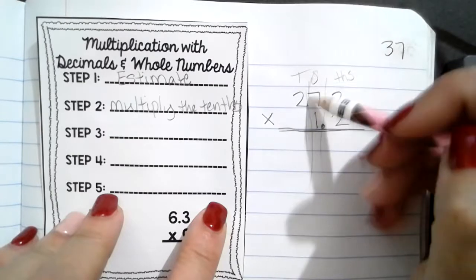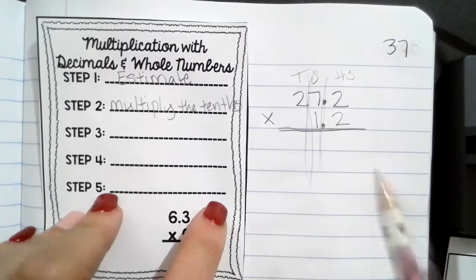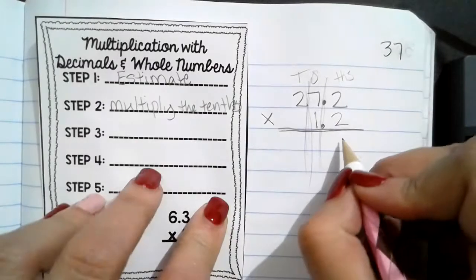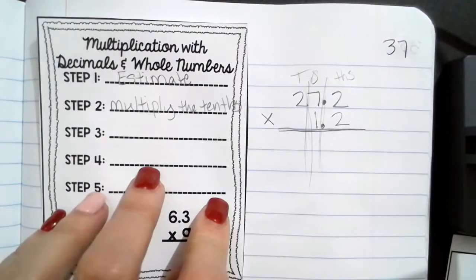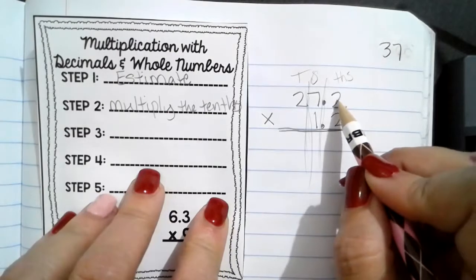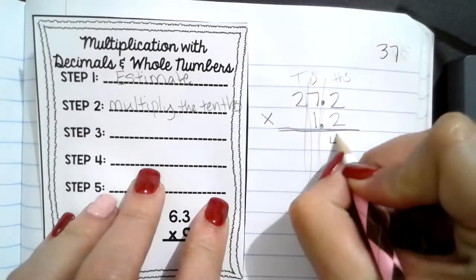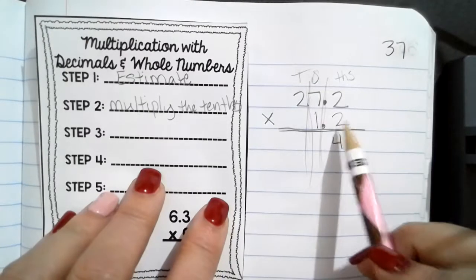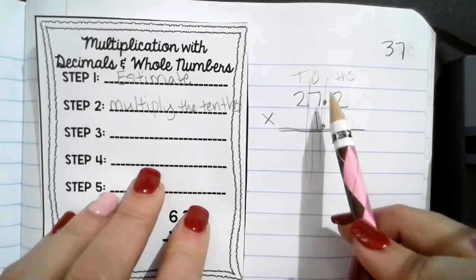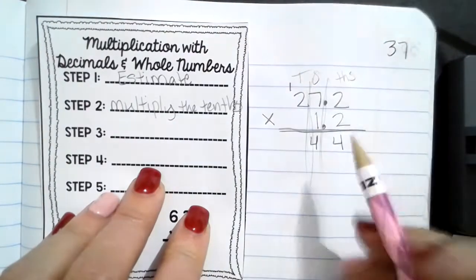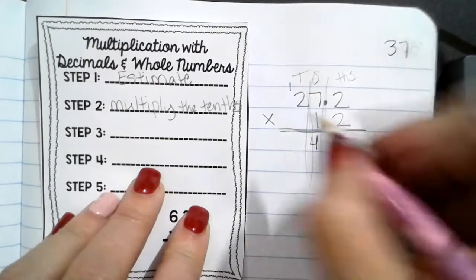So those place value lines come in really handy, and then the decimal is and. So multiply your tenths. 2 times 2 is what? So 2 times 2 is 4. Okay? I'm still multiplying this tenths. 2 times 7 is 14. Carry the 1. 2 times 2 is 4 plus 1 is 5.